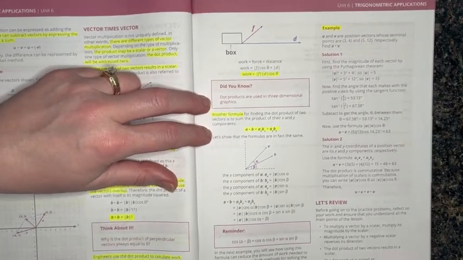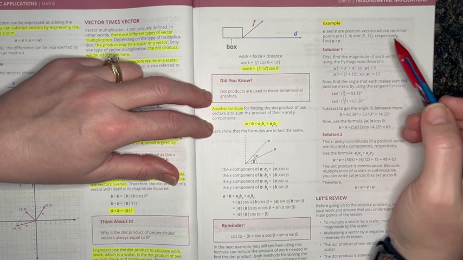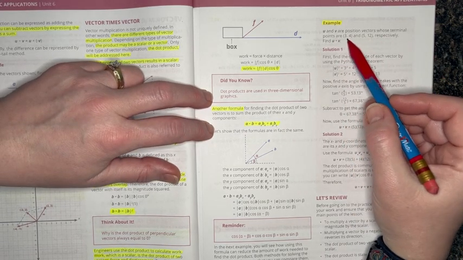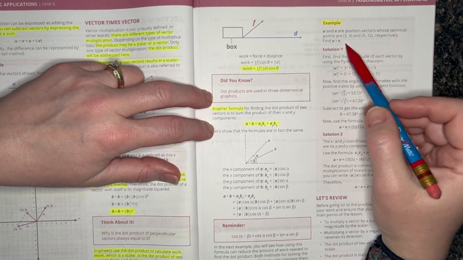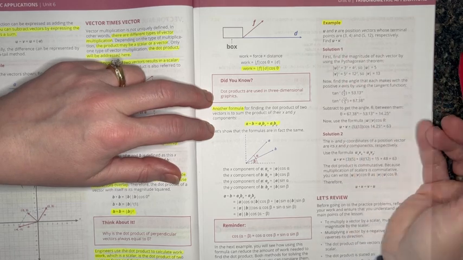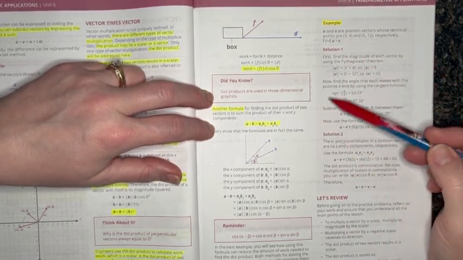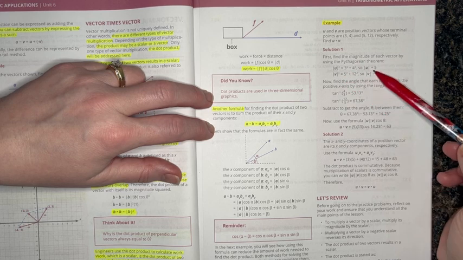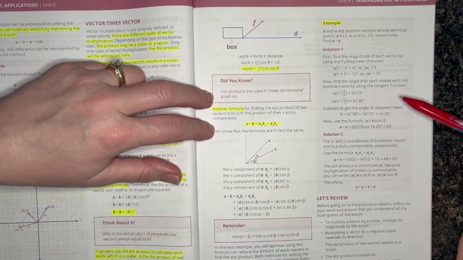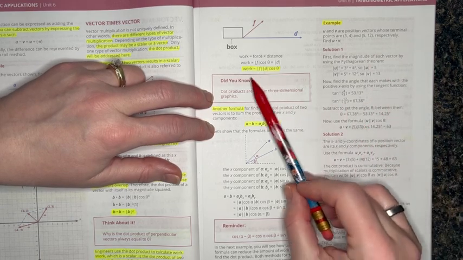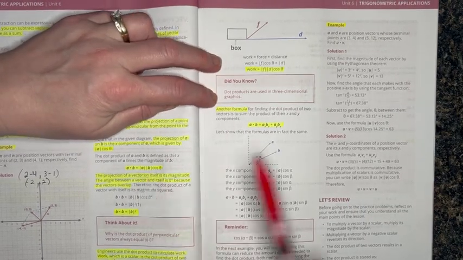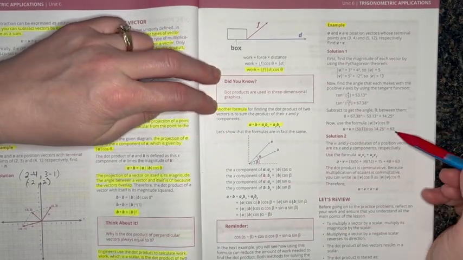Let's take a look at the example here on page 47. U and V are position vectors whose terminal points are at 3, 4 and 5, 12 respectively. Okay, so U is 3, 4, V is 5, 12. Find U times V. In this first solution, they find the magnitude of U and the magnitude of V. They find the angle measure between them. Then they put it into that formula, this one or this one, okay? They're pretty much the same. And they find that U times V is 63.